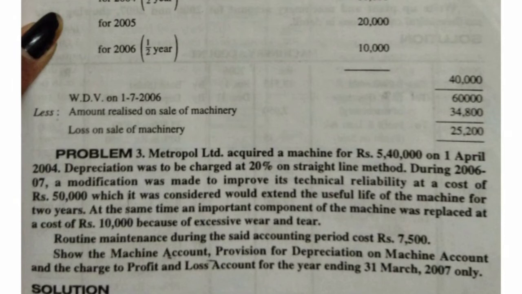So this cost is totally dependent upon the machinery, because it is improving the machinery's life. So it will be treated as a cost of machinery, and it will be added to the cost of the machinery in the year 2006-07.